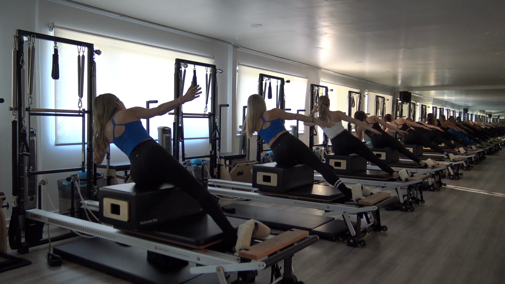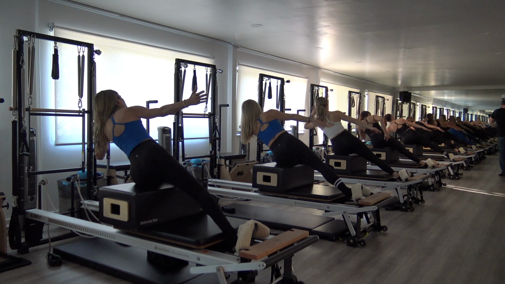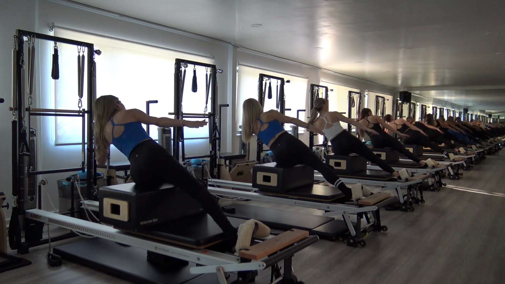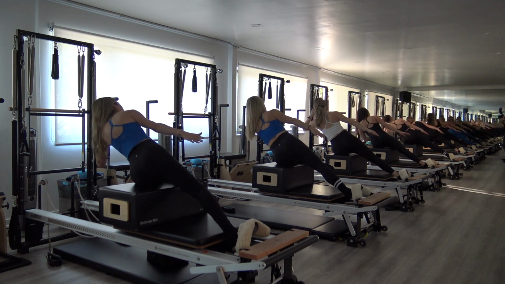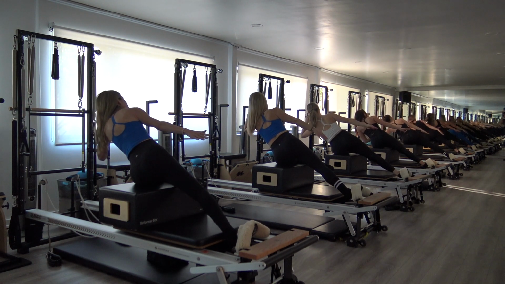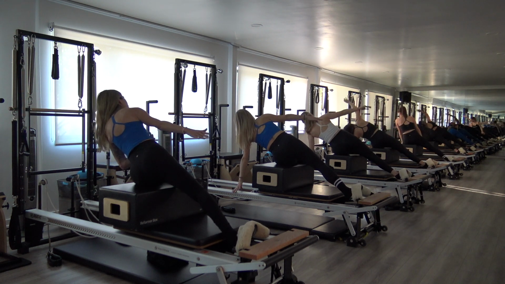Hold it up, squeeze, squeeze, squeeze. Little lifts for 10. Exhale, 9. Exhale, 8. I see a hand that is really high. 7. Exhale, 6. And 5. Squeeze the core. 4. Exhale, 3. Squeeze that core a little bit deeper. Make sure the pelvis doesn't move and make sure you're not bending that top knee. Last one, and stretch it all the way down.